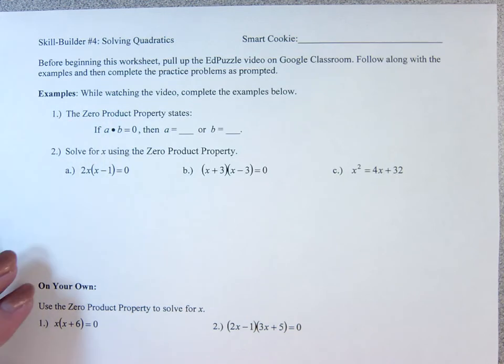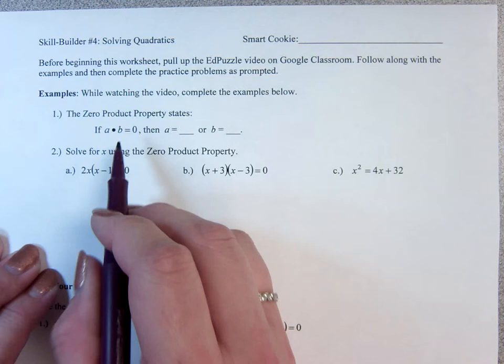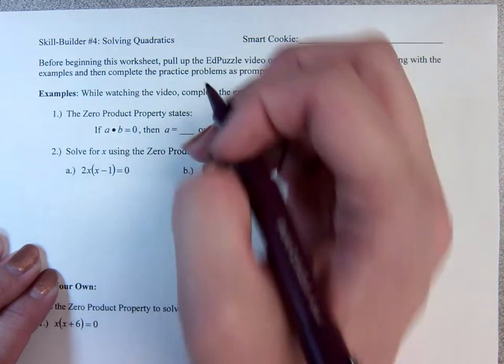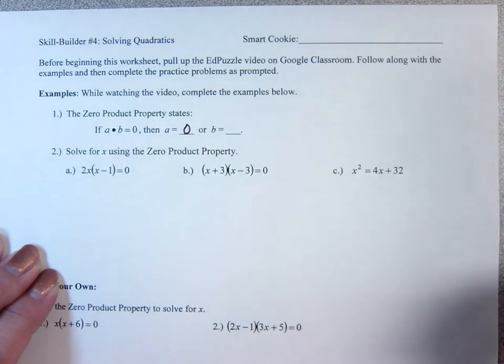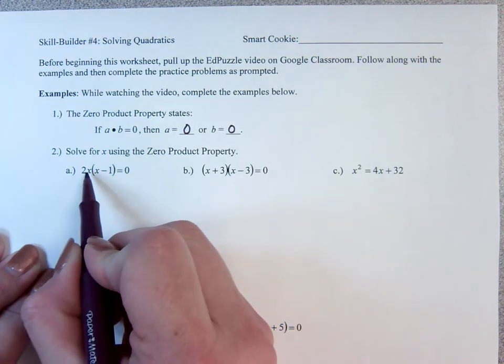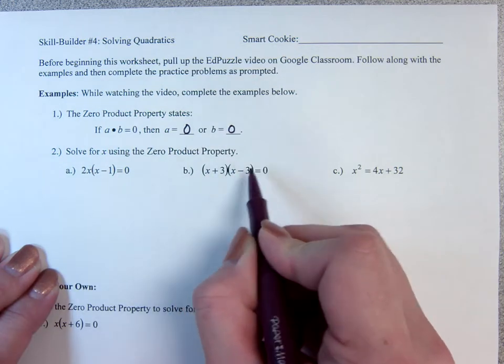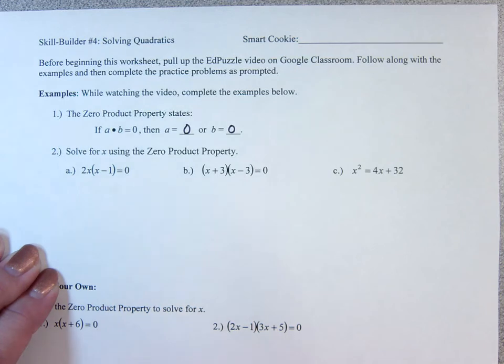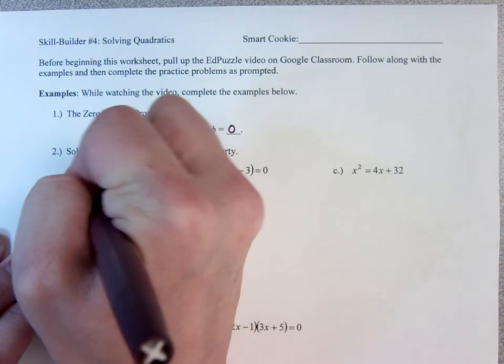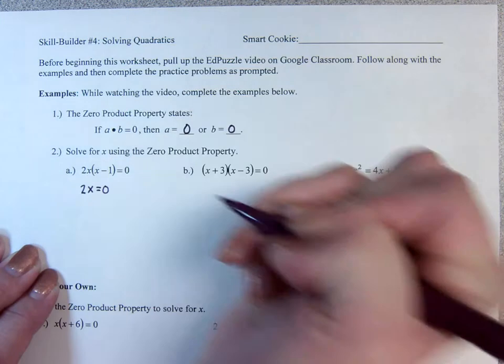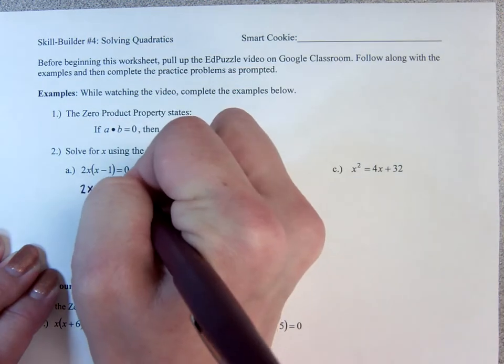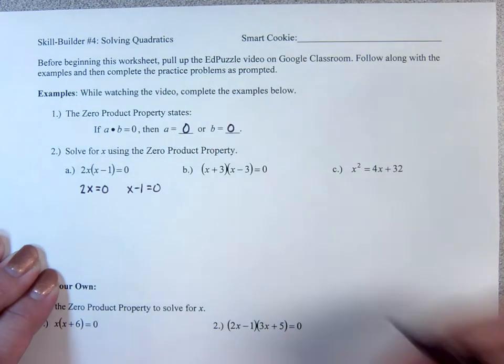The zero product property states that if A times B equals 0, then A must equal 0, or B must equal 0. Okay, so if we practice this on number 2, we're solving for x using the zero product property. What this means is that we're taking each of our factors, so this is one factor and this is one factor. Same thing over here, and we're setting them equal to 0. So for part A, we're going to take 2x and set it equal to 0, and we're also going to take x minus 1 and set it equal to 0.